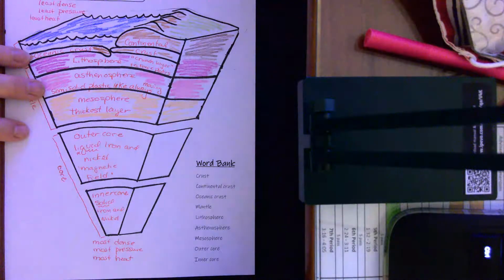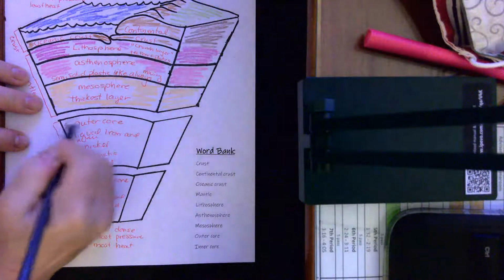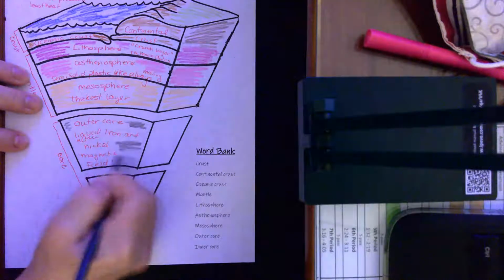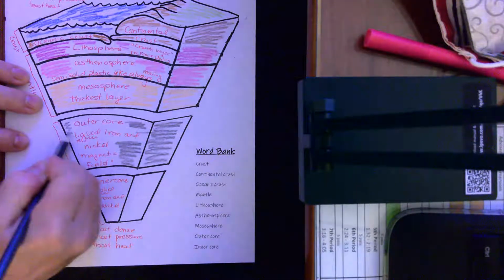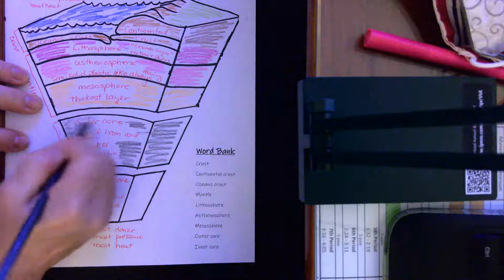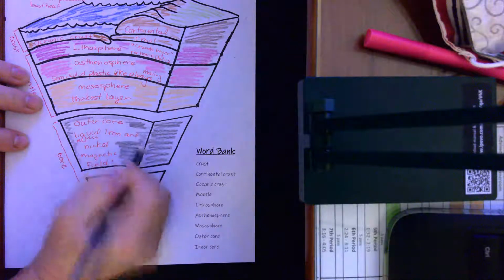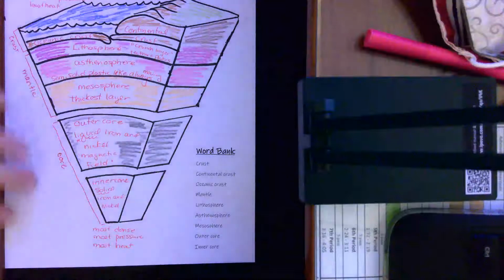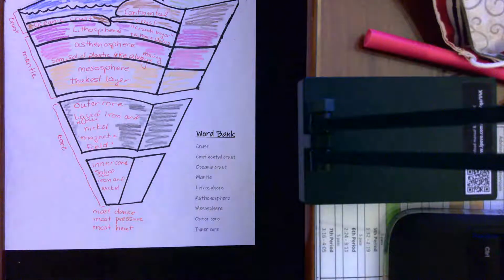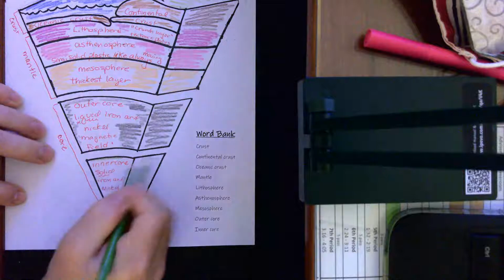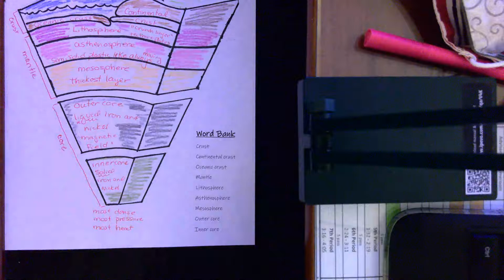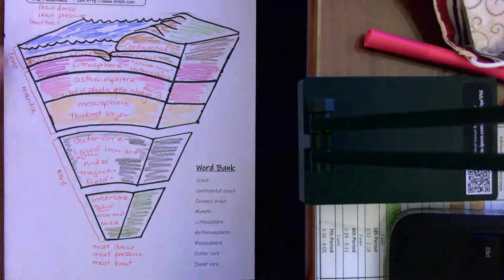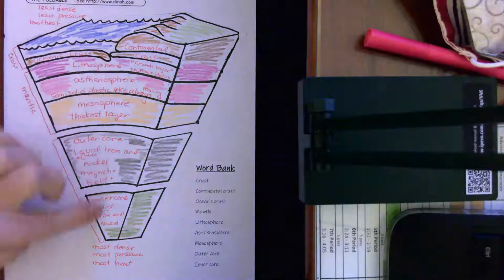Then we have our outer core, remembering that our outer core is liquid. Super important to remember that as liquid. It's always flowing, and it's causing our magnetic field around the Earth. Without it, we would not have the magnetic field, and thus we wouldn't have an atmosphere. And finally, we have our inner core, which is solid because of all that increased pressure. And now you have a great representation of your compositional and physical layers of the Earth.